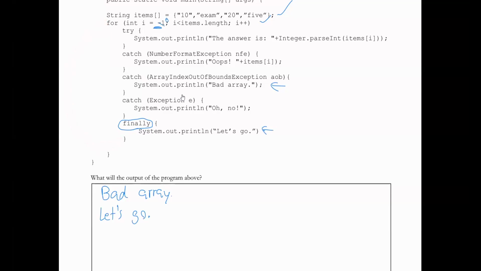Then again, you try to print out the answer, Integer.parseInt of items[i]. Index 0 is this one, 10. 10 is like a string, but it's a number, so I can convert it using Integer.parseInt. So this 10 will not give you any error.